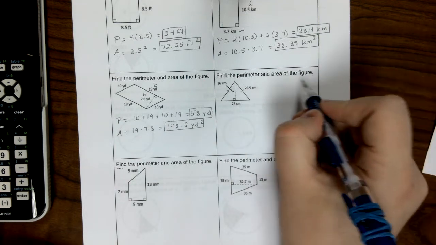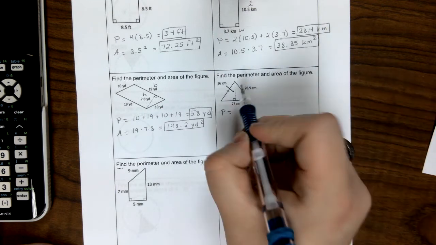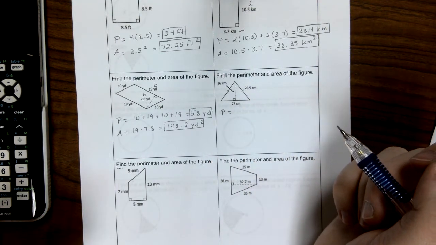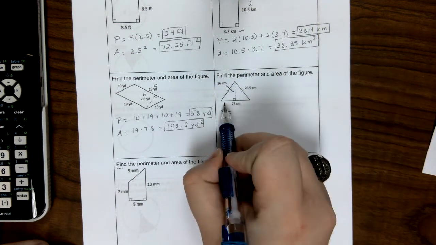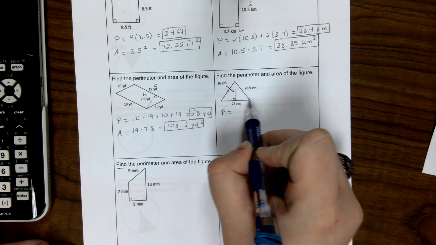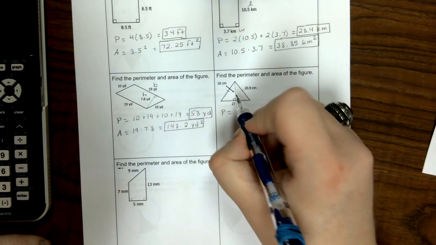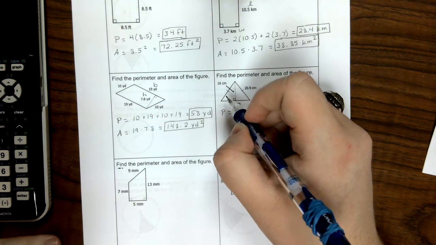Okay, find the perimeter and area of the figure. So perimeter. Now this is a special case of a triangle, and I like that I chose it. So we know we have a side labeled 27 centimeters and a side labeled 20.9 centimeters. But notice that one side is left blank. I need to find it.